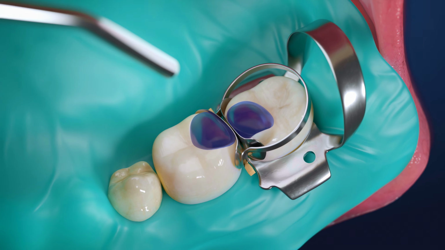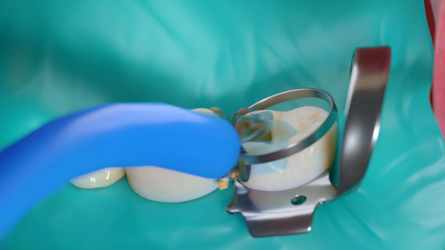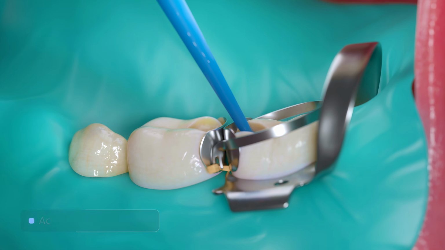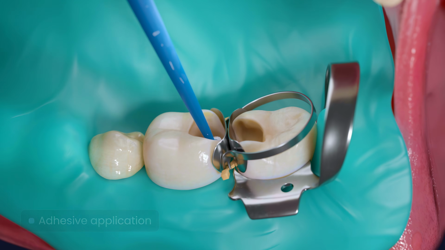Acid etching of the enamel and dentin is performed according to the adhesive system used. An adhesive is applied with a microbrush, air-dried, and light-cured.